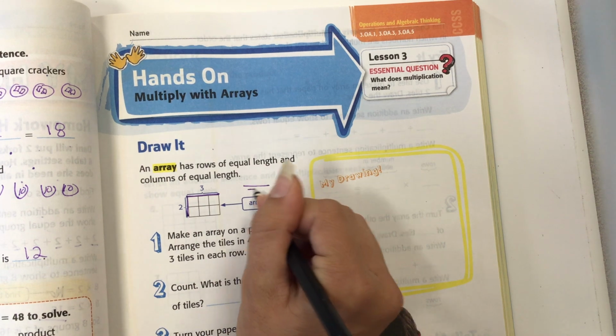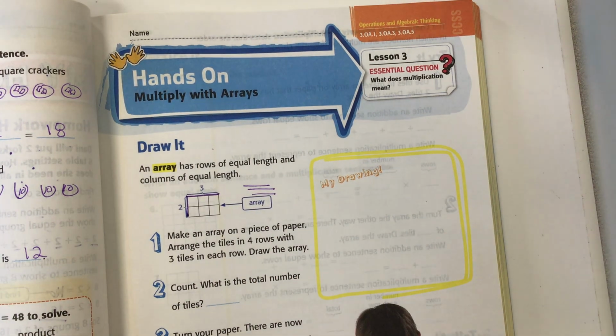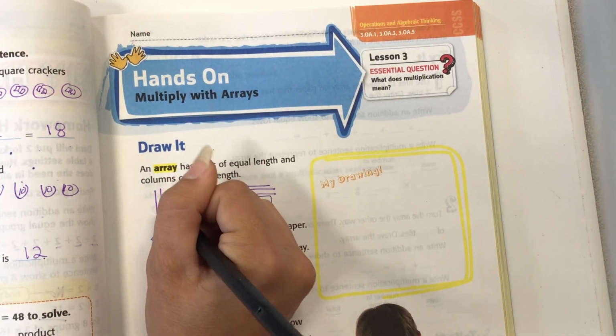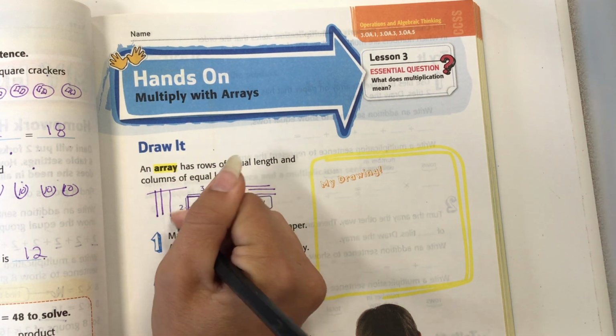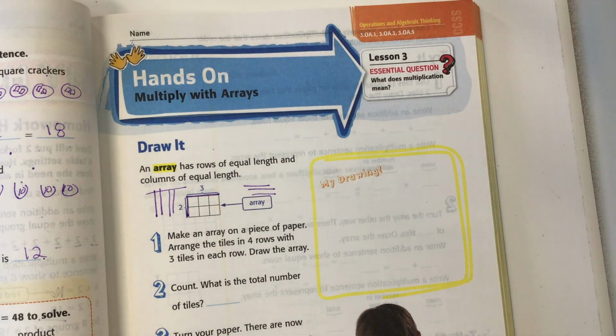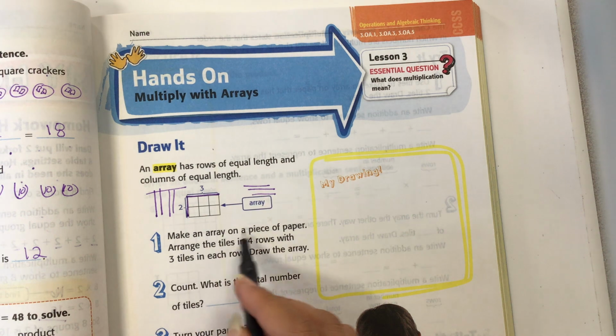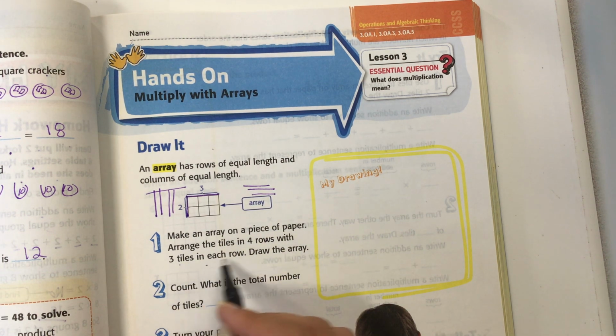So I always think of rows like a movie theater, how the seats are in rows, and columns go up and down, and I think of that like if there was a big building with columns that go up and down like the White House. Make an array on a piece of paper. Arrange the tiles in 4 rows with 3 tiles in each row.